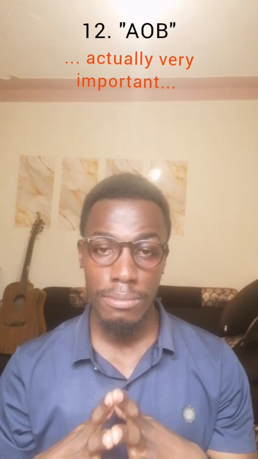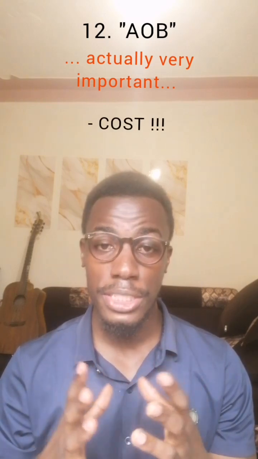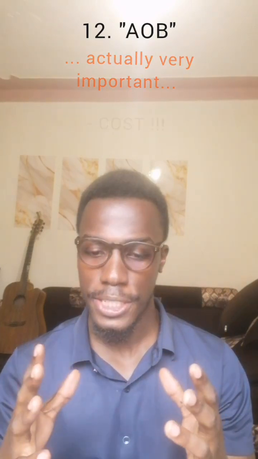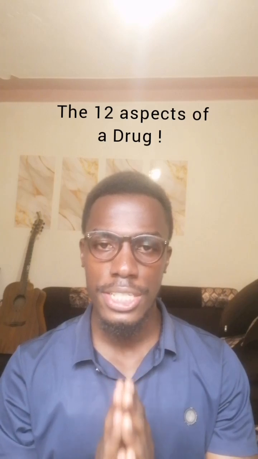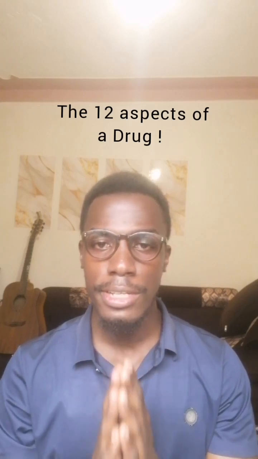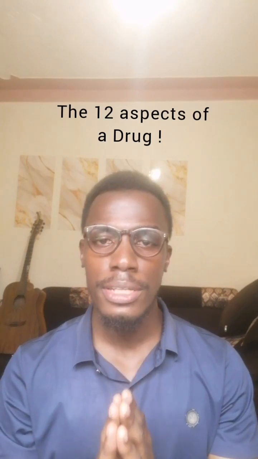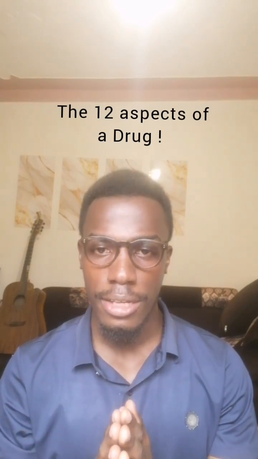And then the cost, it appears under AOB, but it's really important. How affordable is this drug for the patient? If it's a drug they have to take for a long time, how sustainable is it? So these are the 12 pieces of information that a clinician needs to have about a drug in order to optimize their use of that drug by improving adherence of the patient to that drug, but also improving the effectiveness of the drug. Thank you.